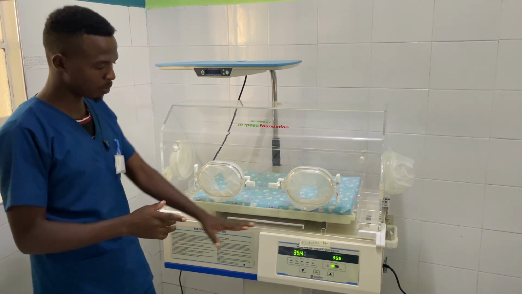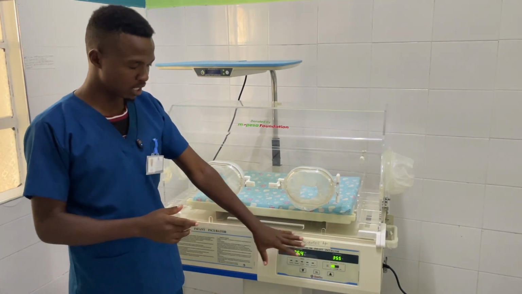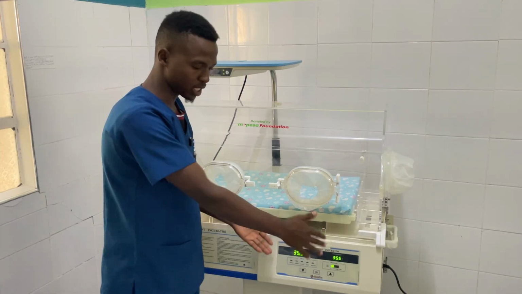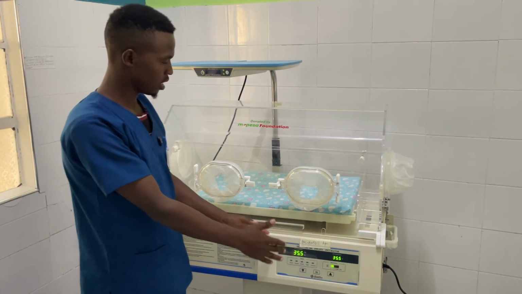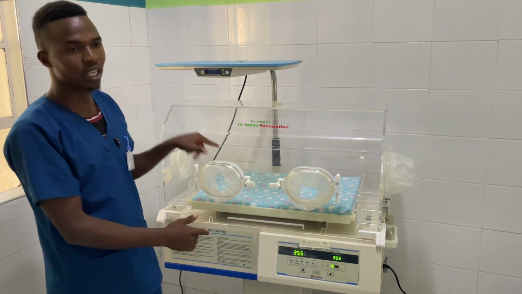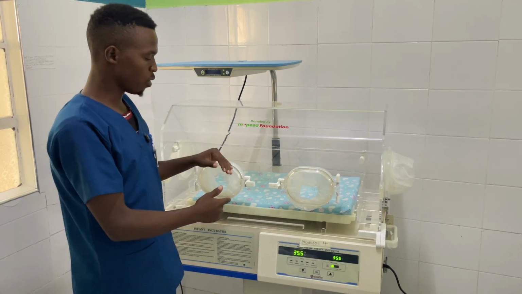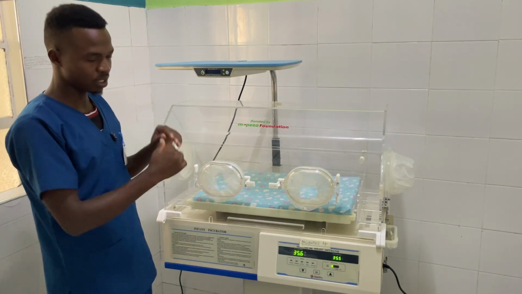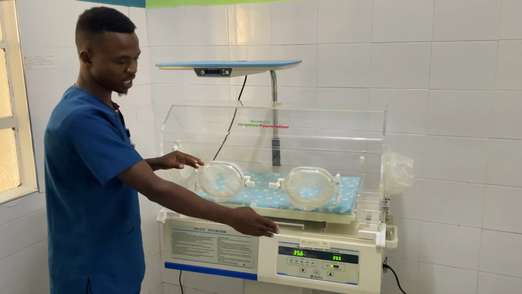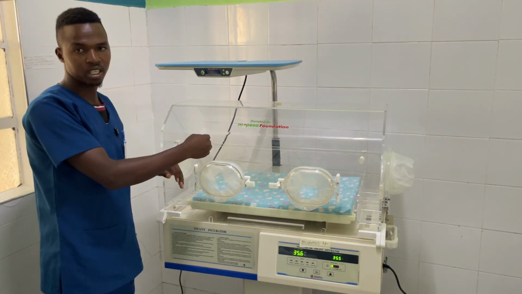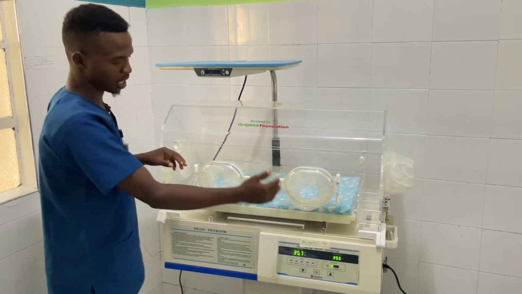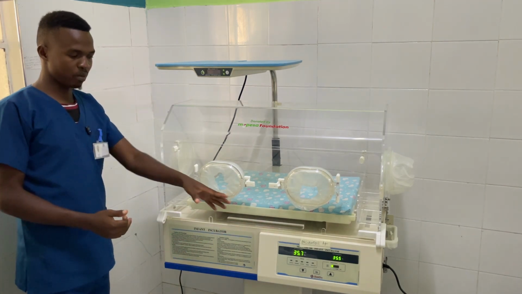The other one, we have talked about the settings. Make sure the settings are correct. Apart from checking the temperature setting outside, you also need to confirm with a thermometer the baby's temperature, because we have said machines can have faults. It could be giving us a wrong reading, yet the temperature of the baby inside is different. So you have to compare the baby's temperature with what the machine is reading.